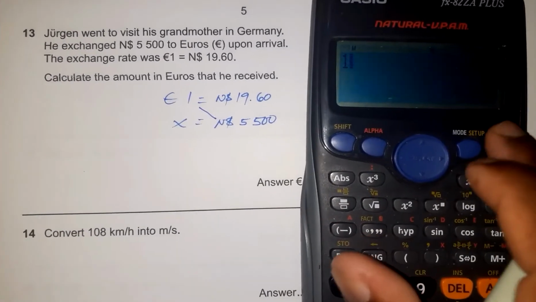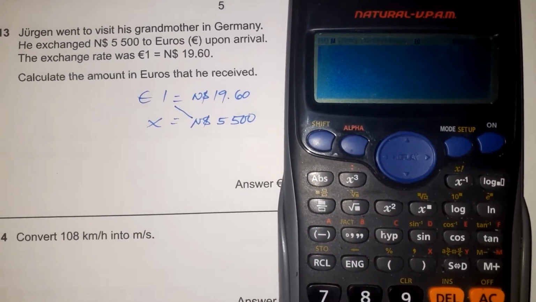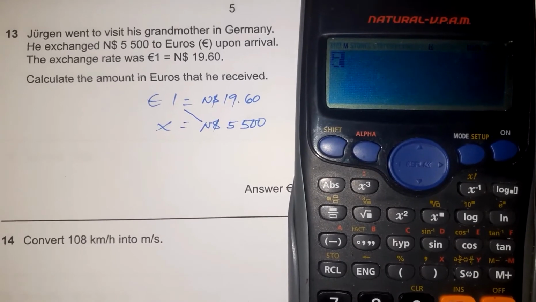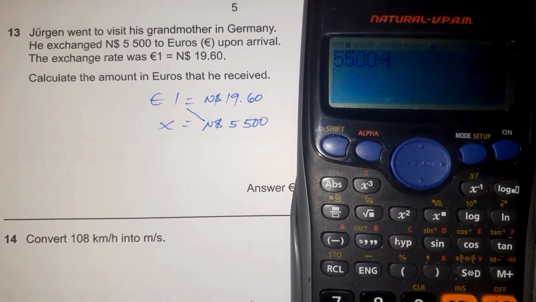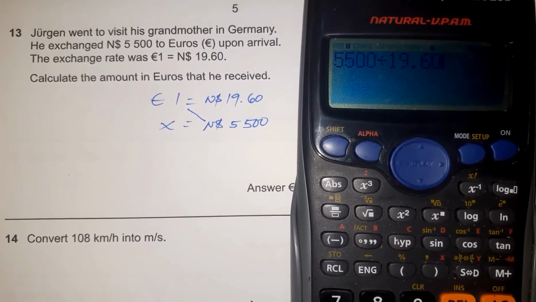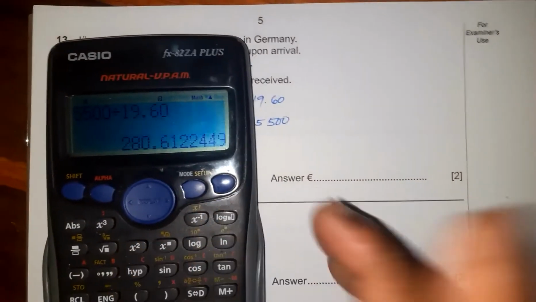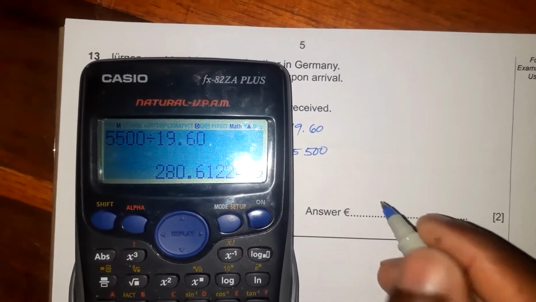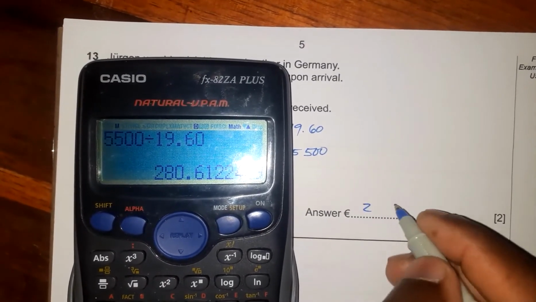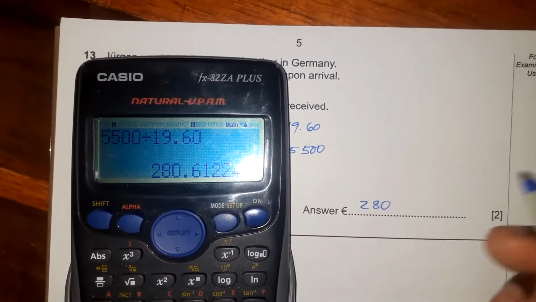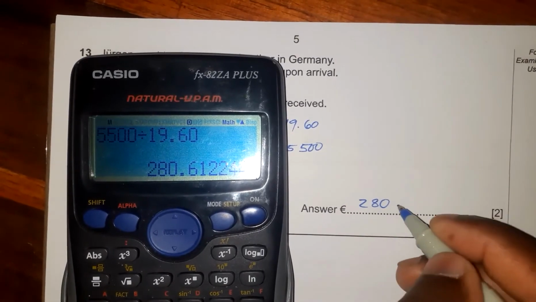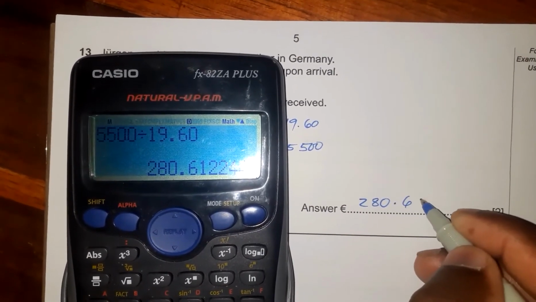Let me do it. 5500 divided by 19.60, which is 280 to 2 decimal places, 0.61.